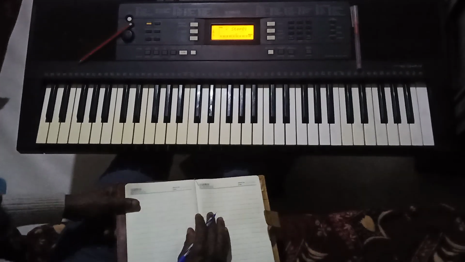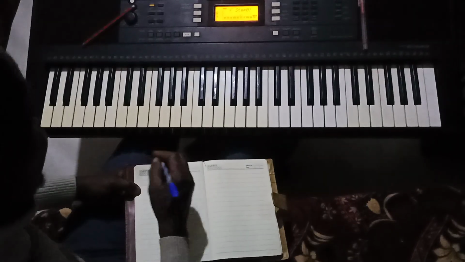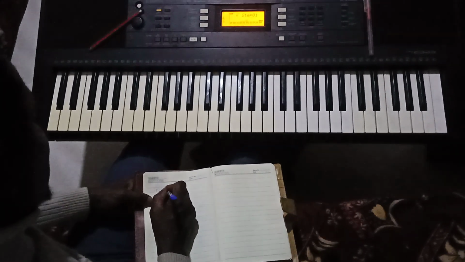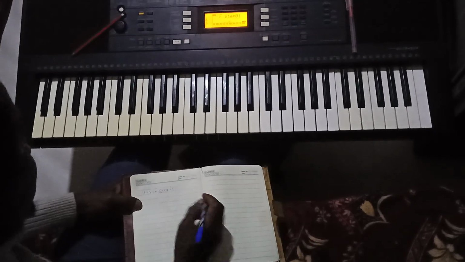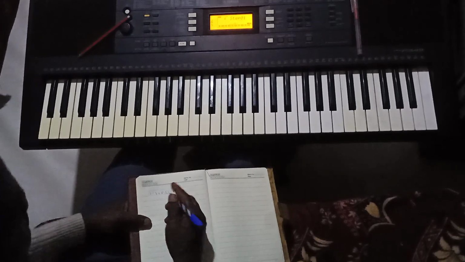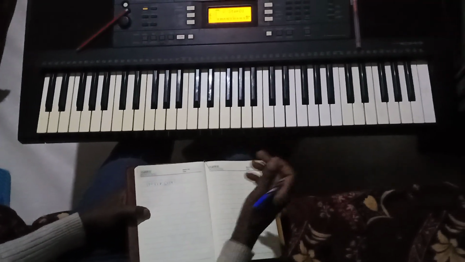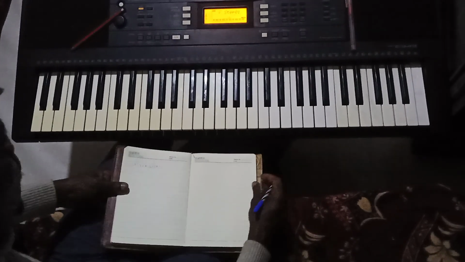Today we're going to learn a very simple thing that we can all learn from. It's called inversions. Inversions are different ways of playing chords.